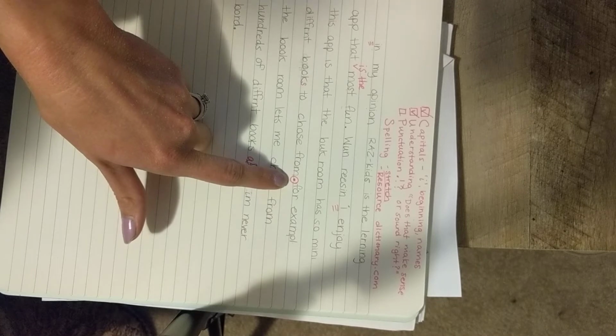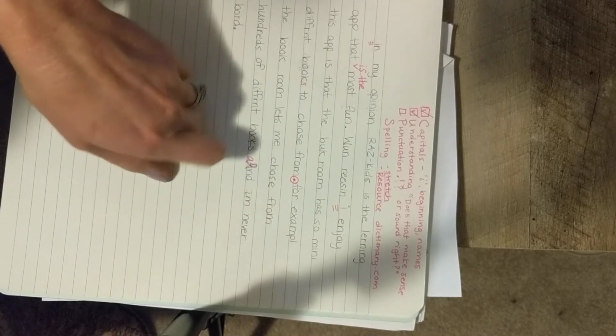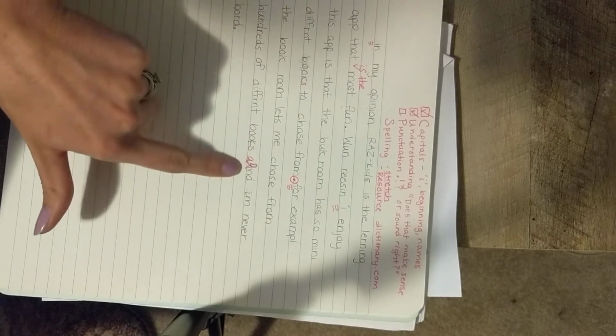As I add my punctuation marks, I'm going to notice that I also am missing some capitals. Because if that's where the sentence ends, this next sentence needs a capital letter at the beginning. Goodness. For example, the book room lets me choose from hundreds of different books, and I'm never bored.